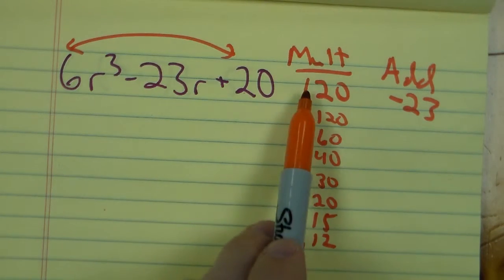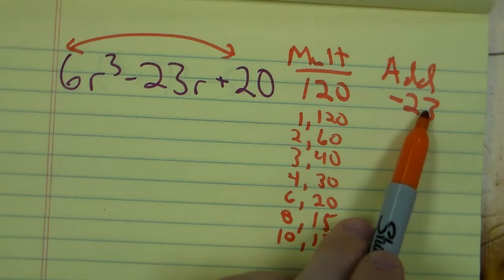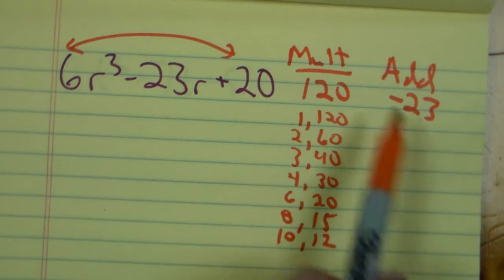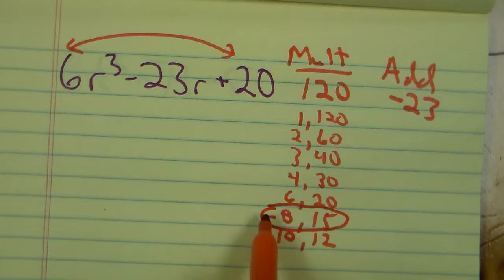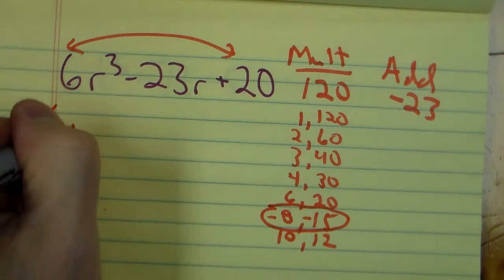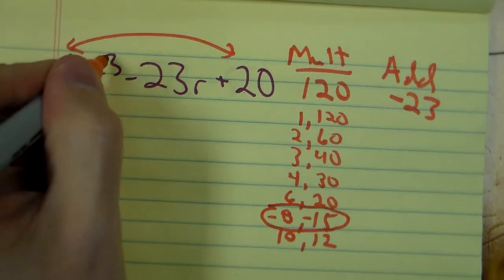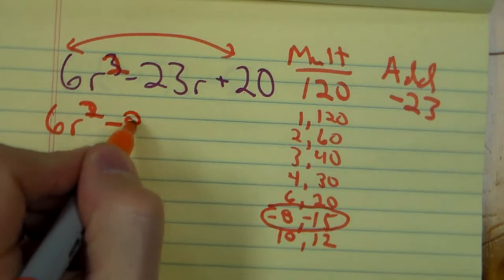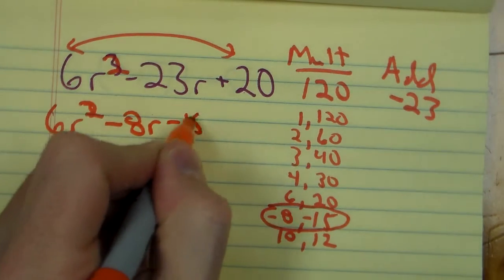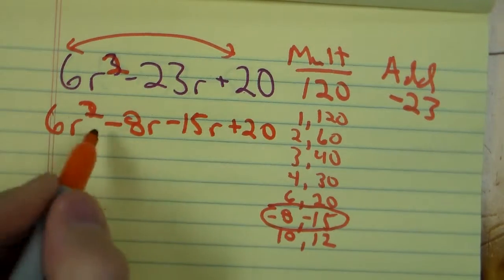Now, they need to multiply to a positive but add to a negative, so they could both be negative. So I need to find two numbers that would add to be 23, and I see these right here when they're negative. So a -8, -15 would work. So we're going to go 6r squared. That should be a squared, not to the third. 6r squared minus 8r minus 15r plus 20.